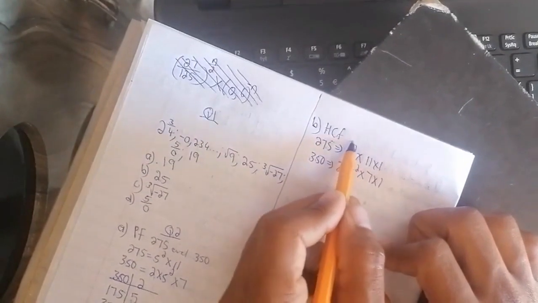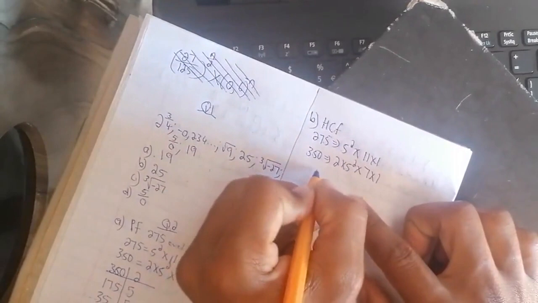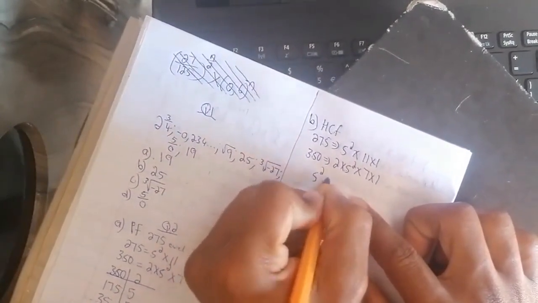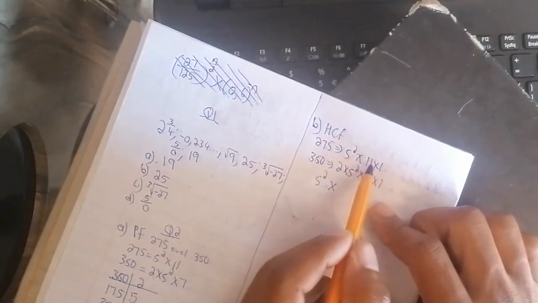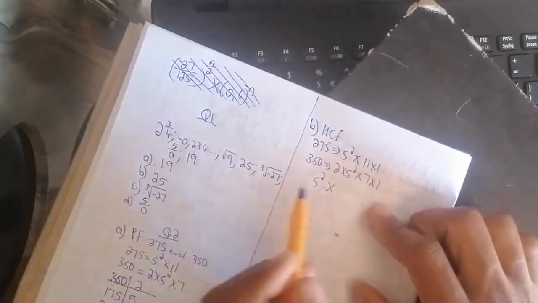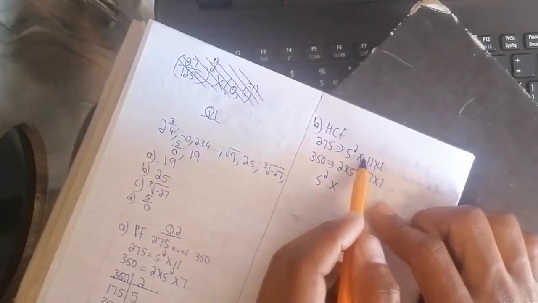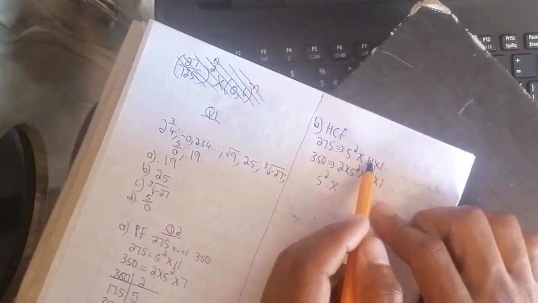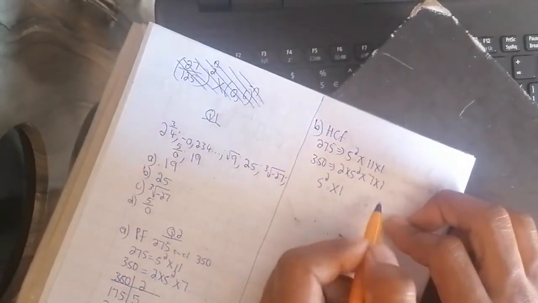So I'm going to take the highest, which is 5, to the exponent of 2. So you just say 5 squared times. Then you check, is there any other thing that is common on both? No. I cannot take 2, it is not common. I cannot take 7, it is not common. I cannot take 11, it is not common. But I can take 1 because it is common.